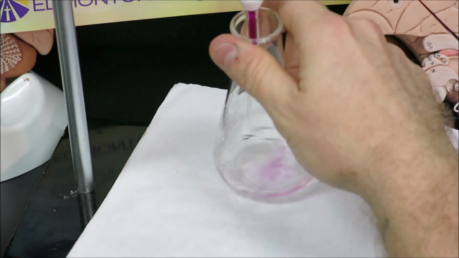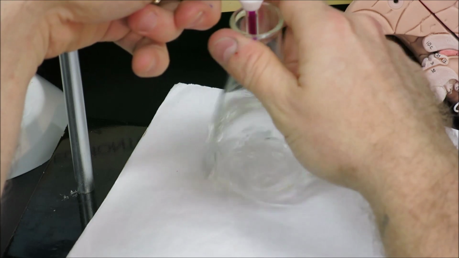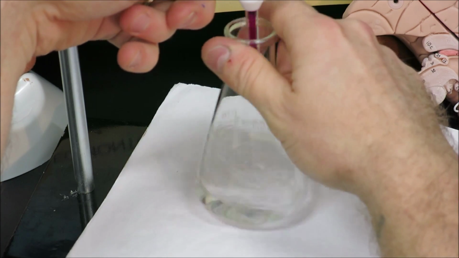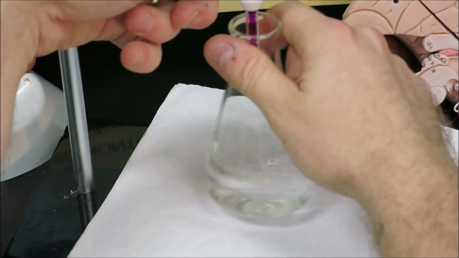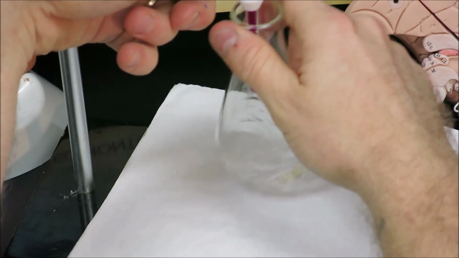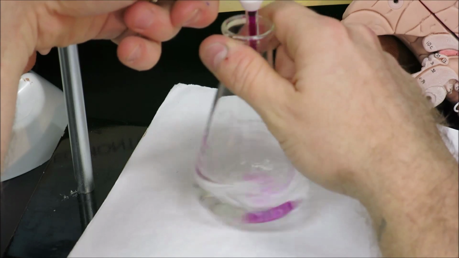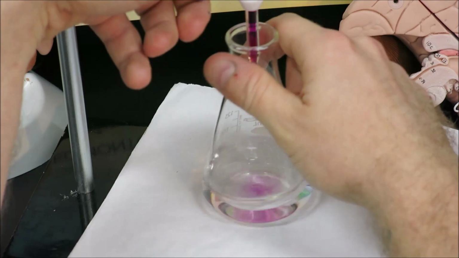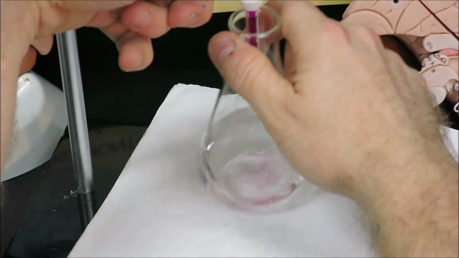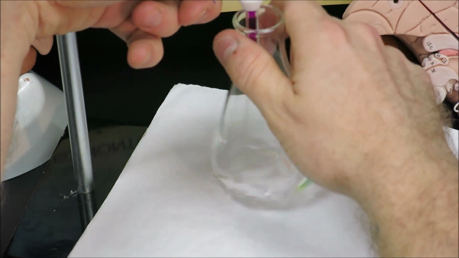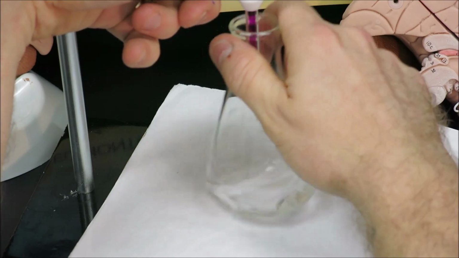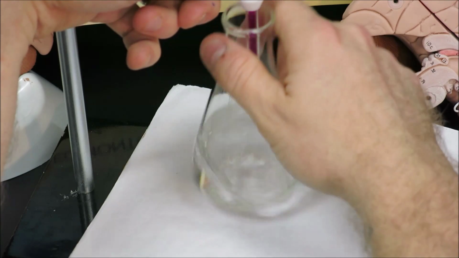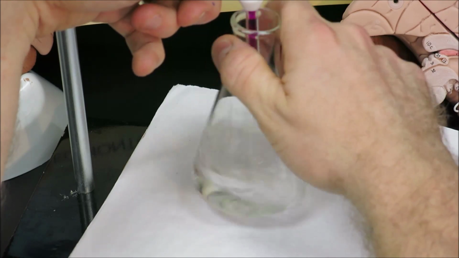Our last few drops here to reach our equivalence point. And then the average volume of the trials will be used to calculate the concentration of the peroxide.